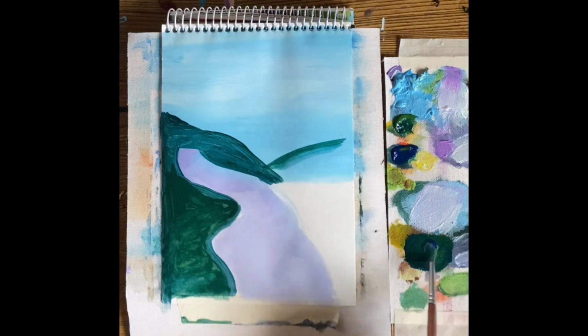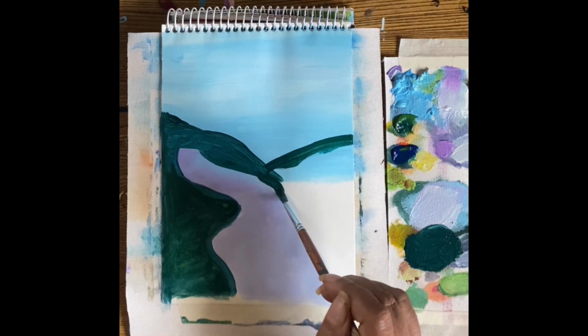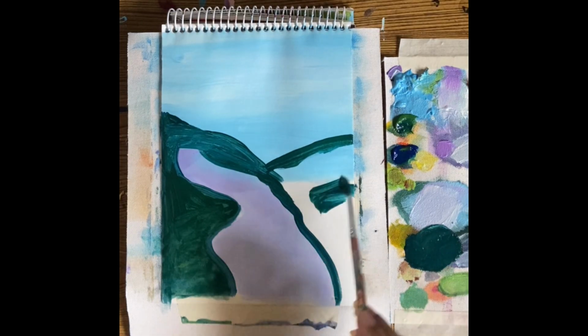Use glazing for subtle lighting effects. Glazing, thin layers of transparent paint, can help you create soft lighting effects and realistic color shifts in both highlights and shadows.